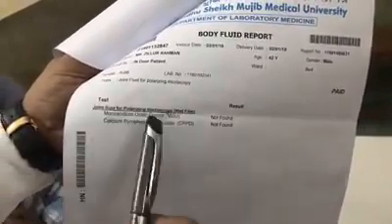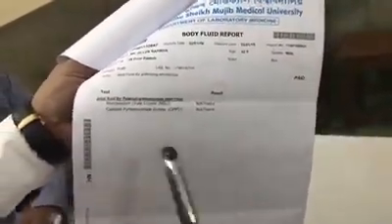And once again, joint fluid for polarized microscopy, that we excluded the MSU, that is monosodium urate crystal is excluded, so gout is excluded, and CPPD crystal is excluded, means pseudogout is excluded. Now let's talk, my dear, just look at me.